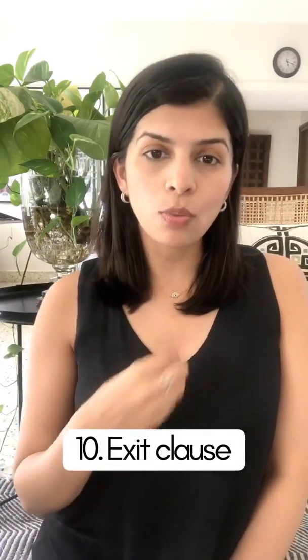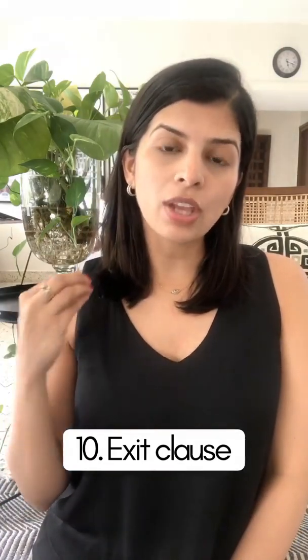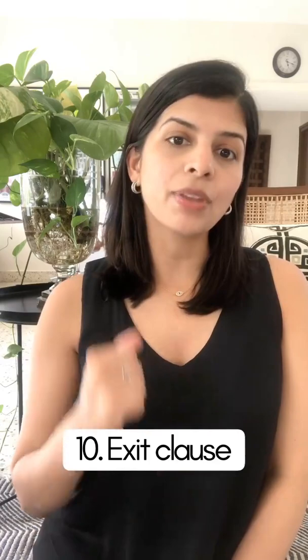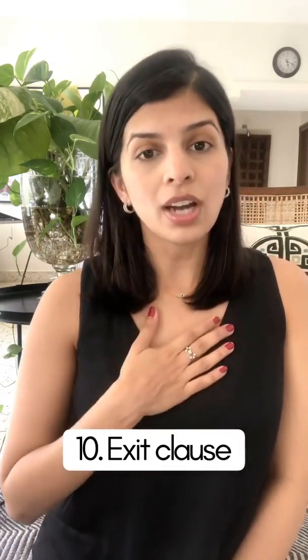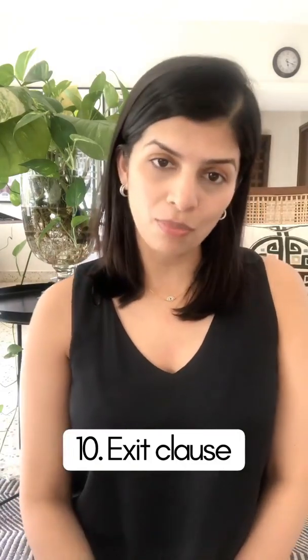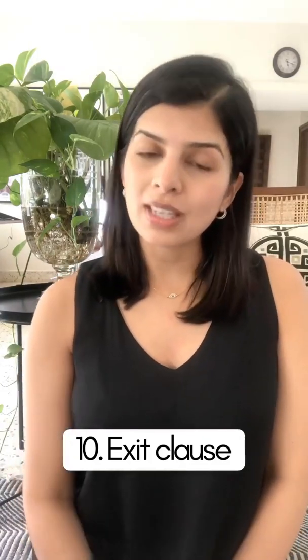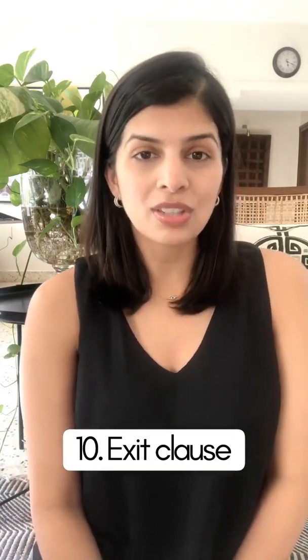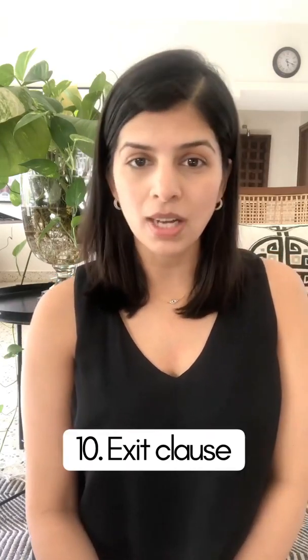Just as a pointer, what we do for our firm is we have a clause which says that if there is any issue, we are allowed 15 days to rectify that issue, and if the issue continues to not be rectified, then we can mutually terminate the agreement. So this is always helpful because it's fair to both parties.